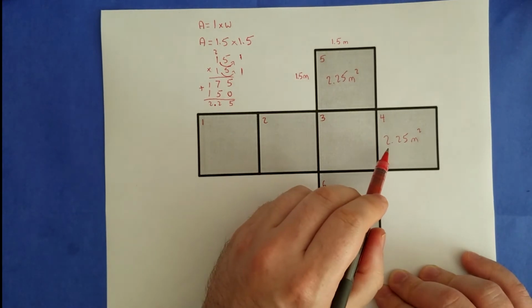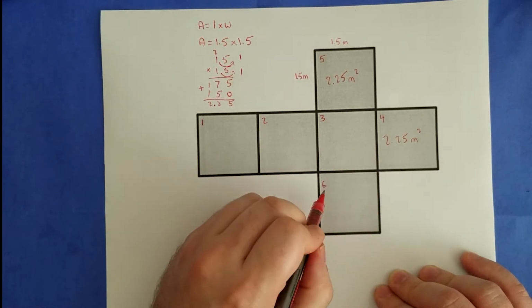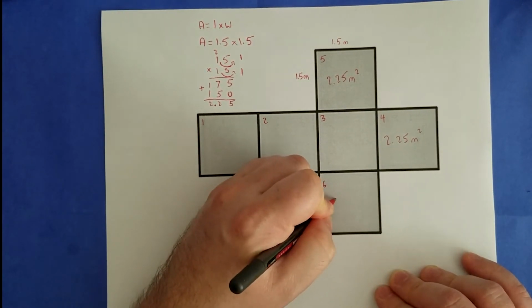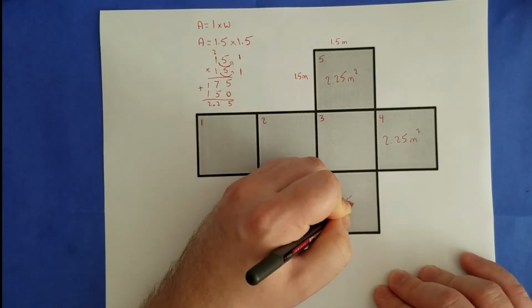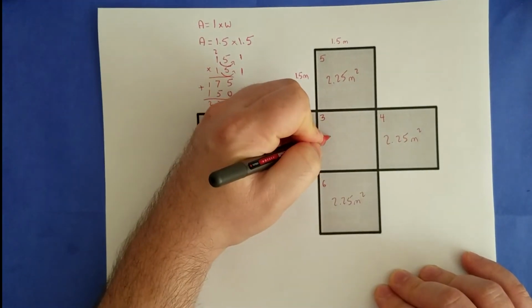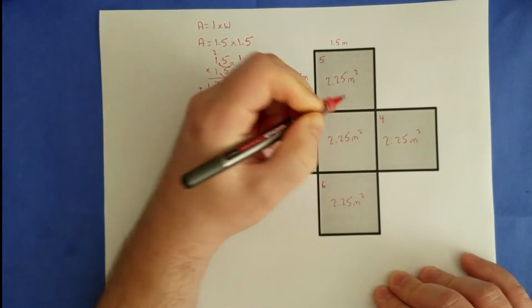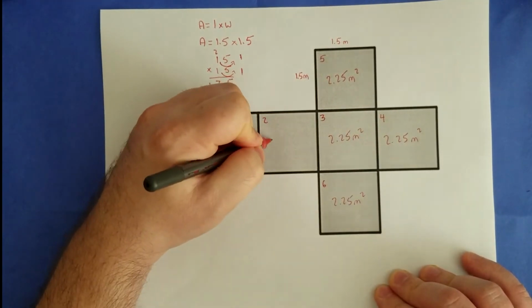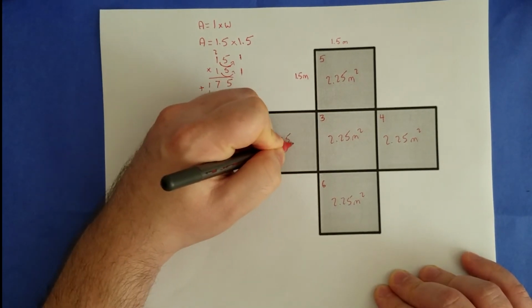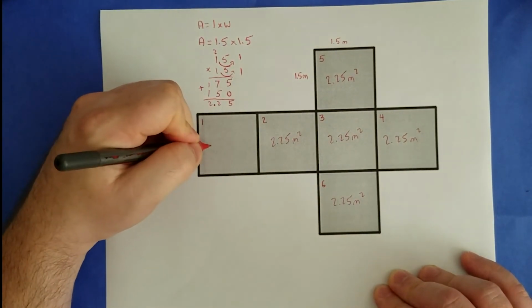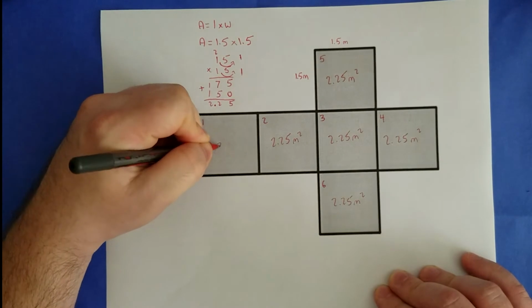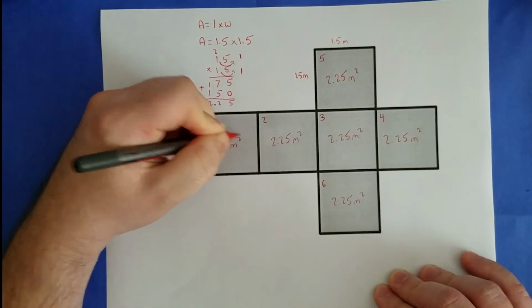And so if this is 2.25, shape number 6 is going to be 2.25 meters squared, and this is going to be, you got it, 2.25 meters squared, and I think you get the picture. Number 1 is going to be 2.25 meters squared.